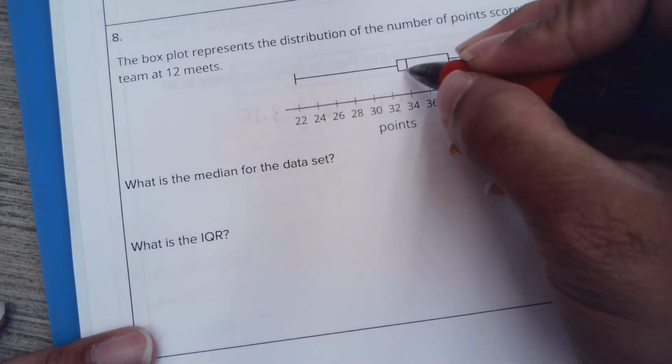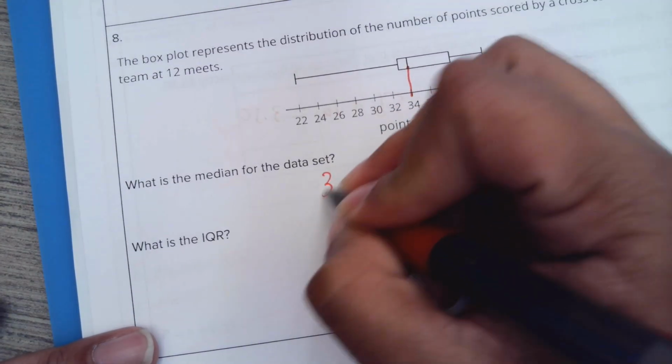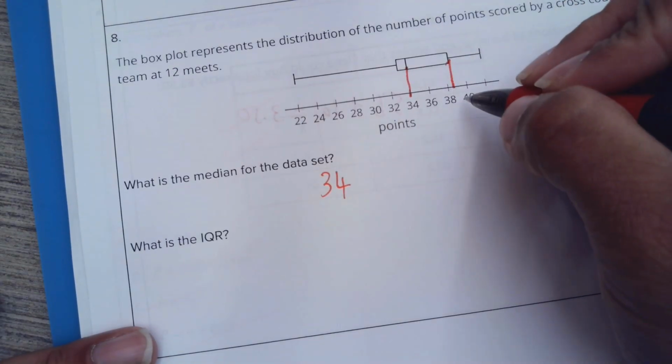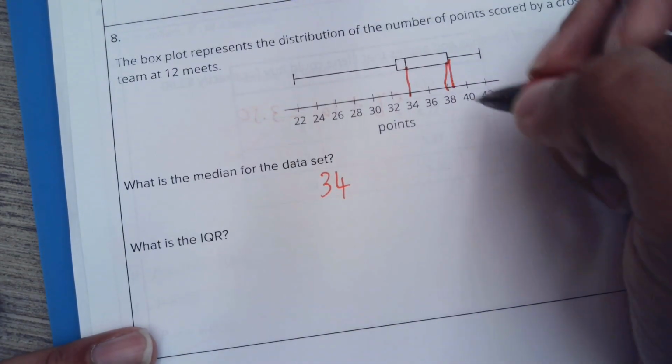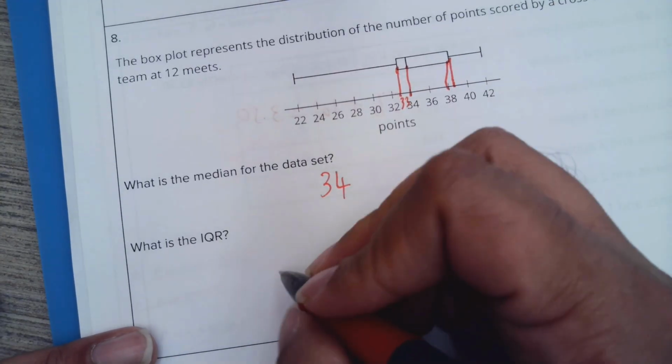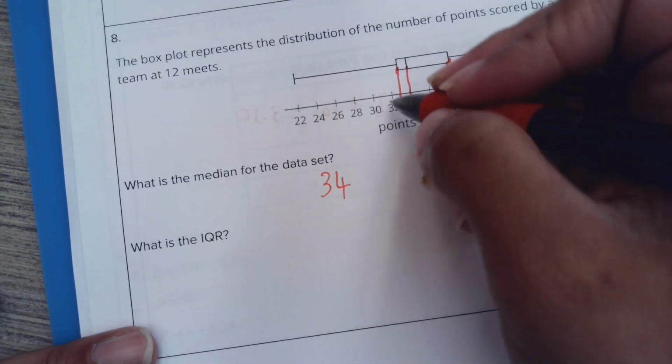Cool. What is the median? The median is the middle line. It's 34. IQR is the outside. Let's say this is 38. Whatever. This is 33, right? So the IQR is the difference between 38 and 33, which is just 5. Moving on.